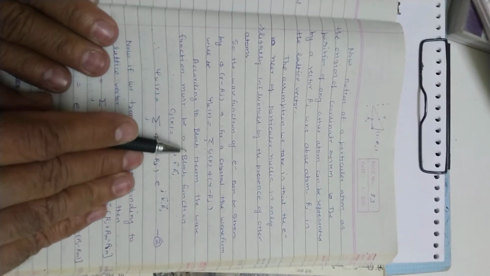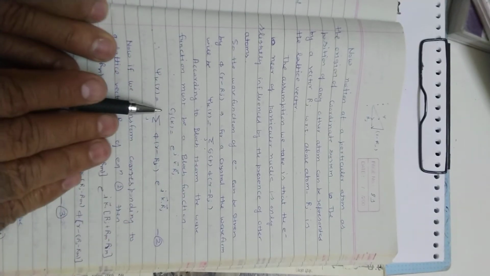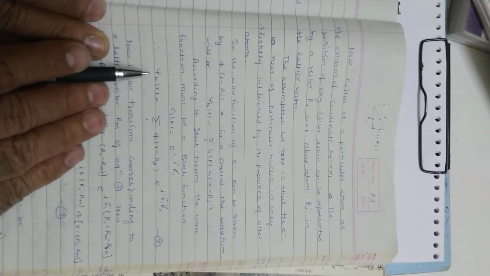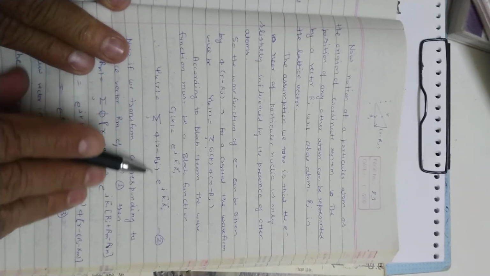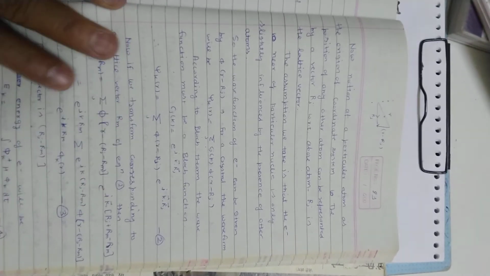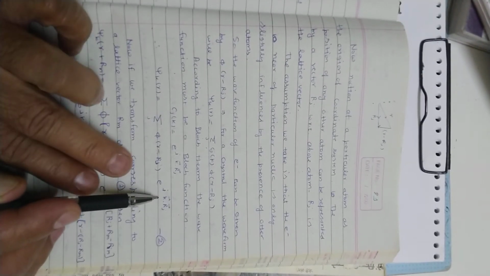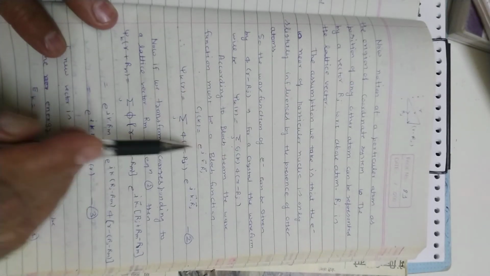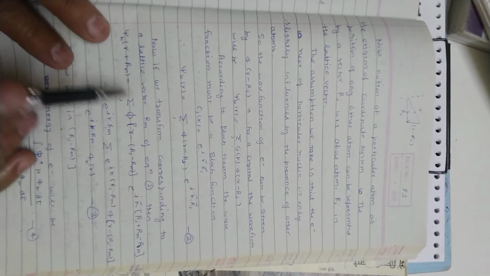So according to the Bloch theorem, we all know that the wave function must be a Bloch function, and Bloch functions have this particular property that the wave function psi at a position r is equal to the summation of e to the power iota k dot rj. This coefficient has been replaced by this according to the Bloch function.